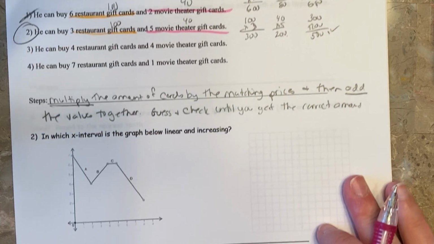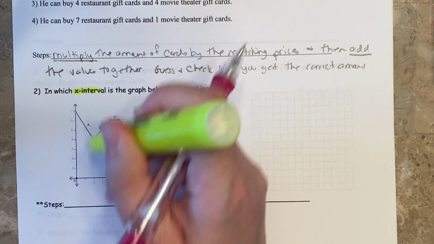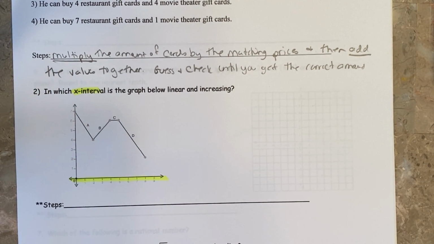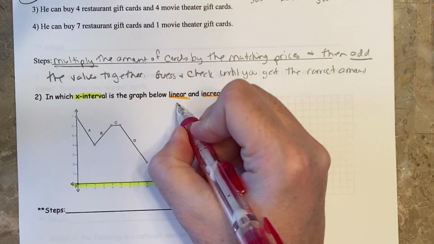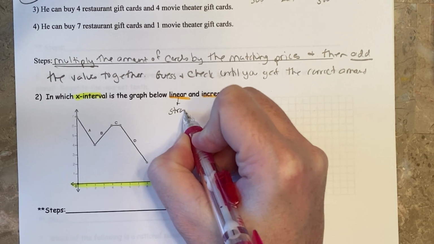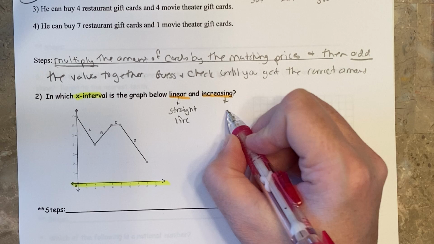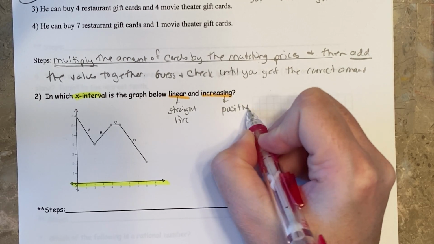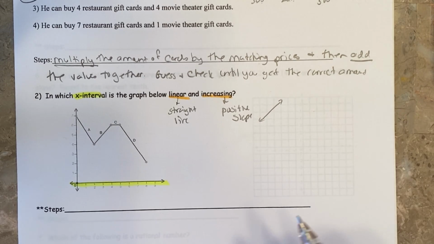All right, moving on to number 2. Which x interval, so x interval is the ones down here, is the graph linear and increasing? Okay, so linear and increasing. So remember, linear was a straight line. And for our increasing, we always wanted to think of it as positive slope. So think of slope, dude, going up the hill. So that's what we're looking for.